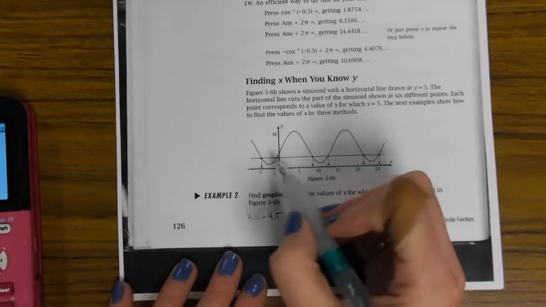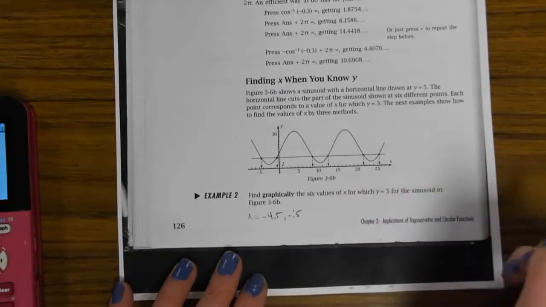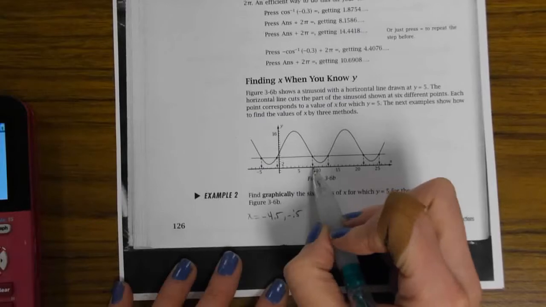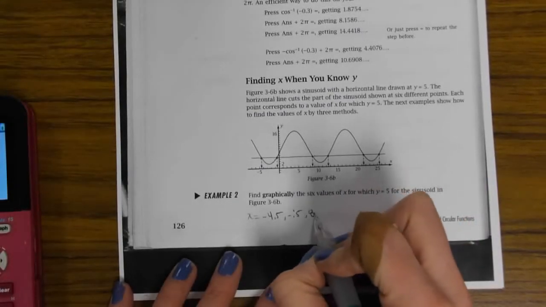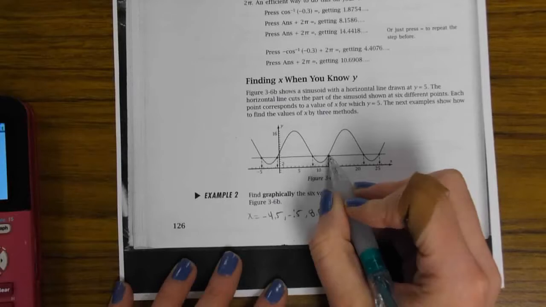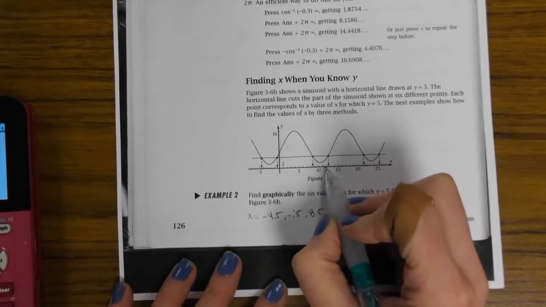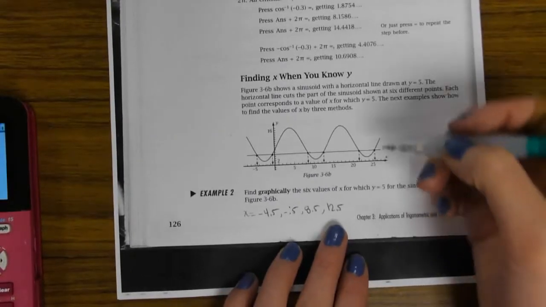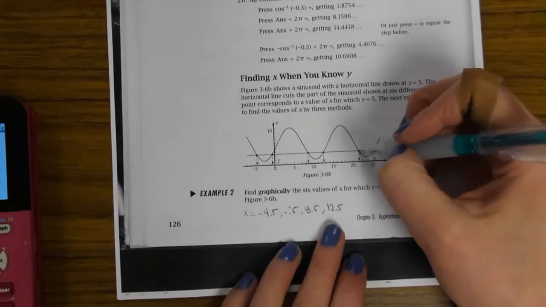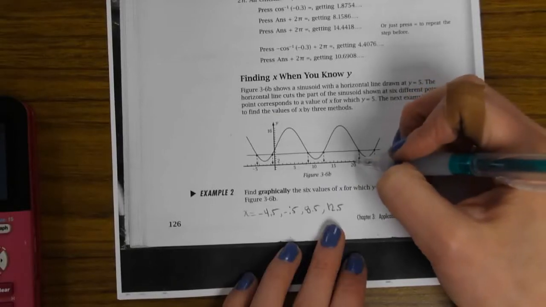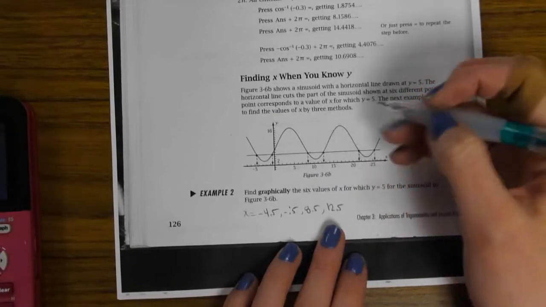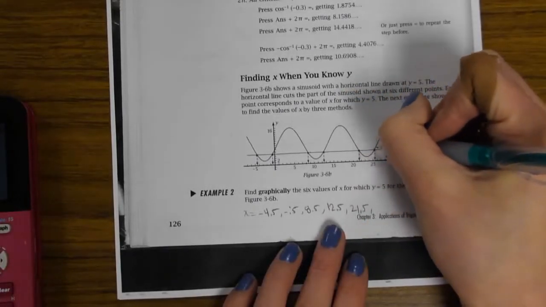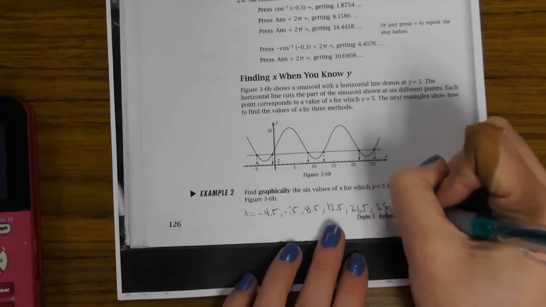This one looks like it's at about negative 0.5. This one looks like it's at about, I would say 8, 9, 10, about 8.5. And that makes this one at about 11, 12.5. And when you're finding these graphically, of course you're estimating. Like, these are not exact by any means. Here's our next one that's graphically, and so that is 21.5. And then lastly, this is 25.5.